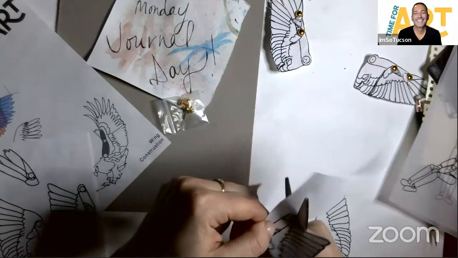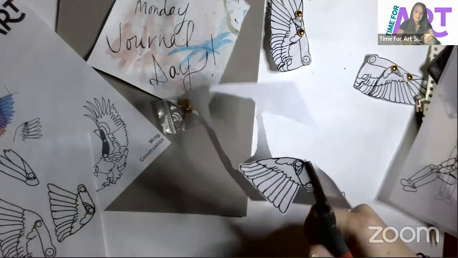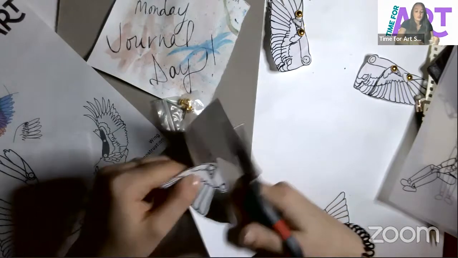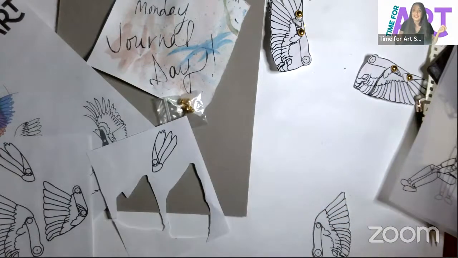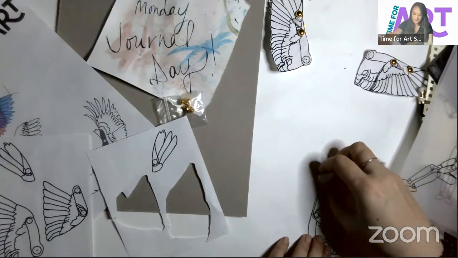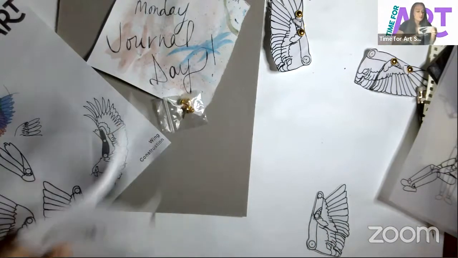I think it's really important because if you want to do something creative, or let's say you want to be an illustrator and you want to illustrate something with wings, there are ways you can look at nature and look at art and look at examples of all of this and put something together. That's what we're going to do today.